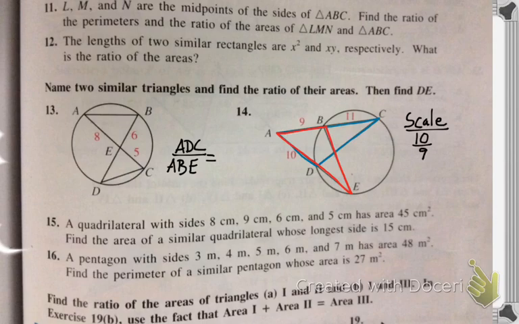And I want to get this full length. So I got the scale factor. I want to get this full length compared to this full length. Well, that's going to be 20 over 10 plus, I don't know that length, so we'll call it x. All right, so we'll have 20 over 10 plus x has to equal our scale ratio of 10 over 9. Now I do cross multiplication to solve it.